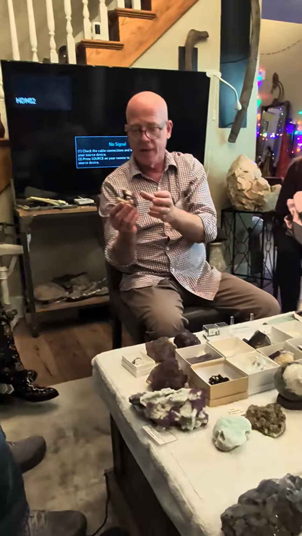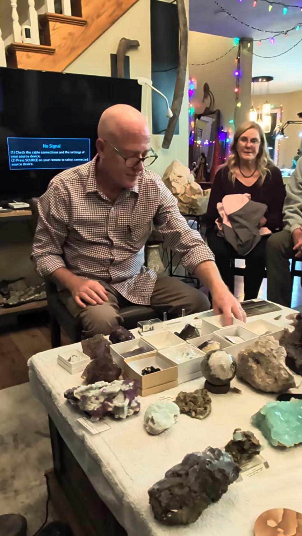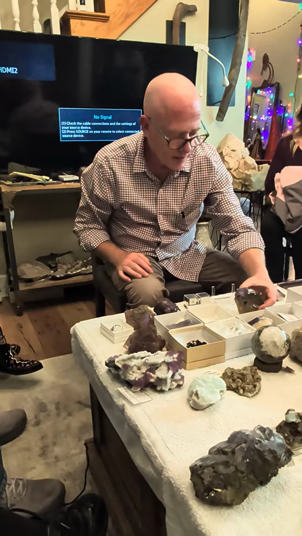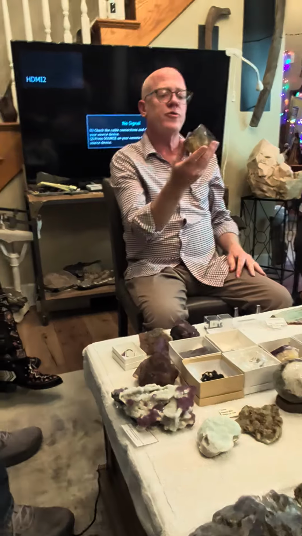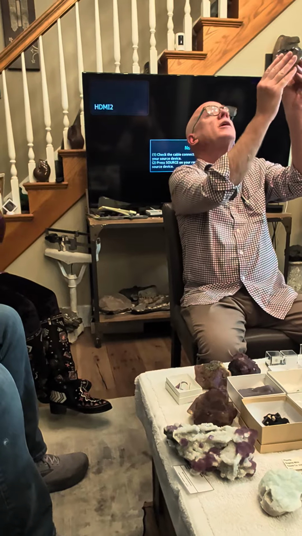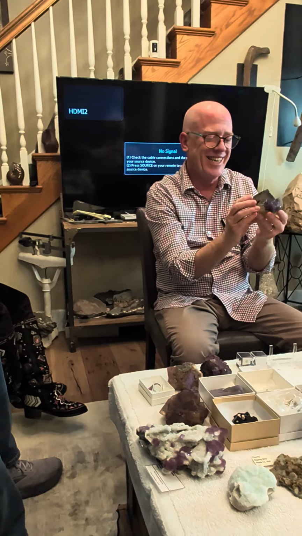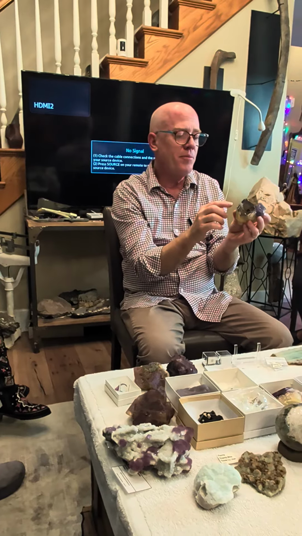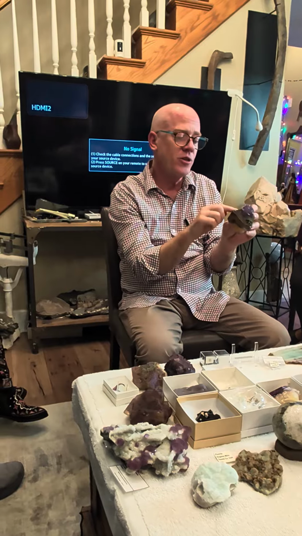So that's from Colorado. Here's one that shows zoning. You can see it well if you hold it up to the light. You have to look at this one a little closely.